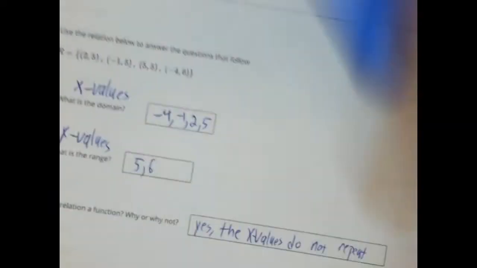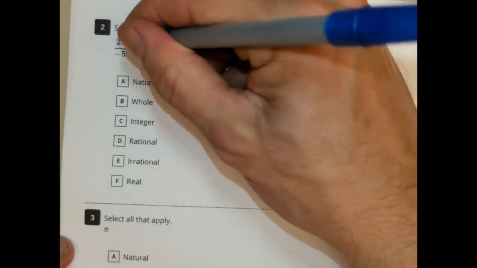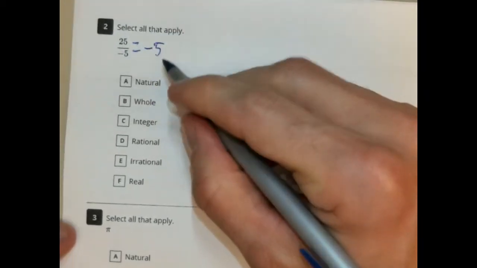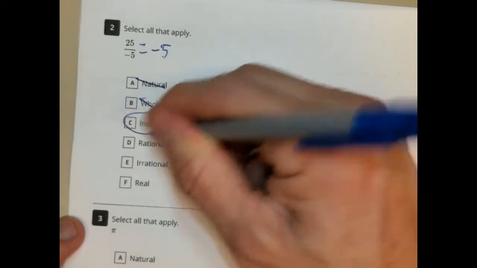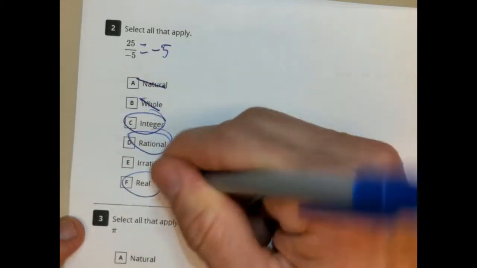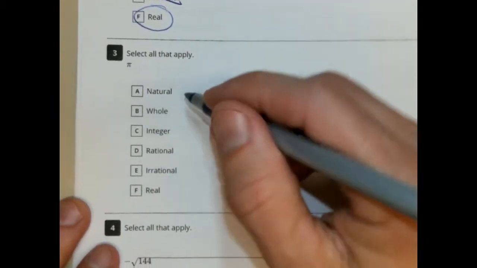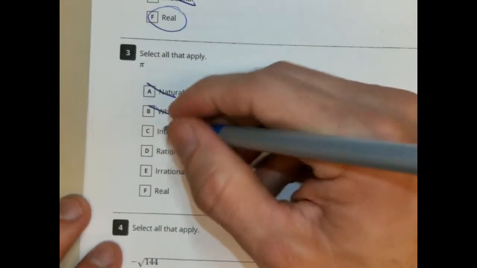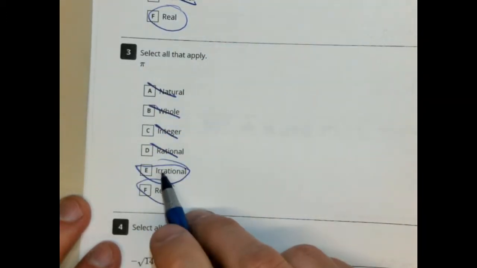Okay, zoom out a little bit here. Second page. So we're going to classify these values. I'm going to simplify this. This is -5. So -5 is not natural. It's not whole. It is an integer. It is rational. And it is real. It's not irrational, because it can be written as a fraction. Pi is not natural, it's not whole, it's not integer, it's not rational. It is irrational, and it is real, because it cannot be expressed as a fraction.